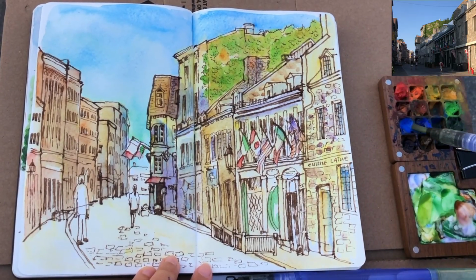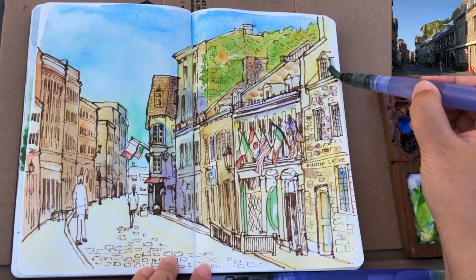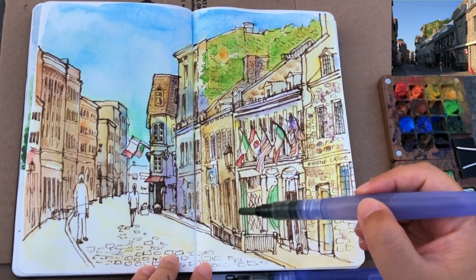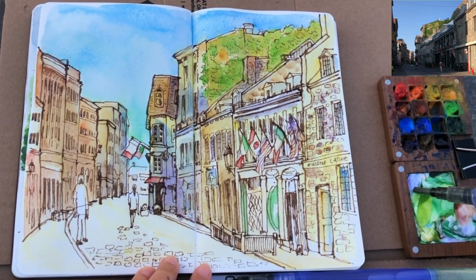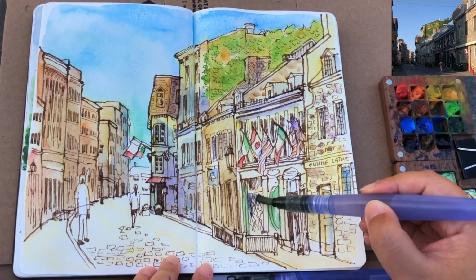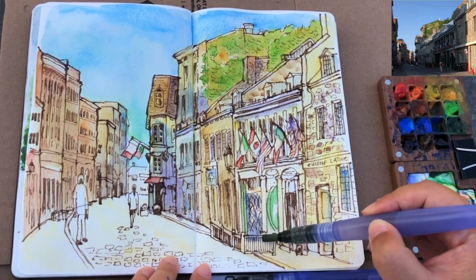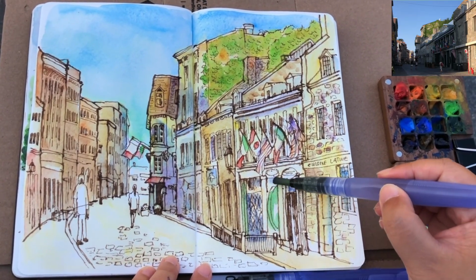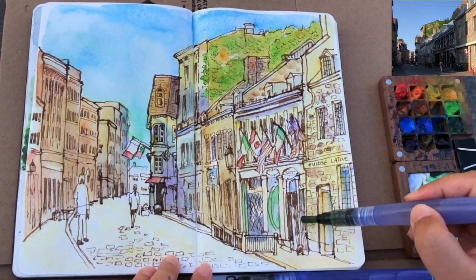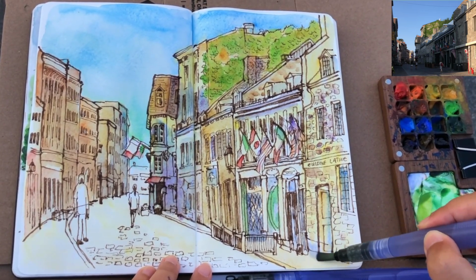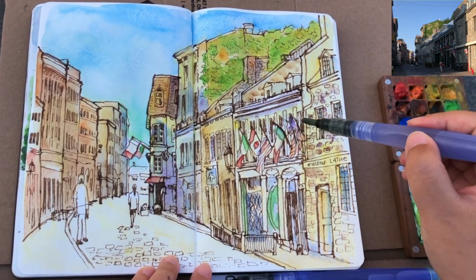Now I'm using cobalt blue and imperial purple to shade these glassy windows. And same for this iron gate area and under the window door frames. Little bit of shadow landing on the sidewalk.